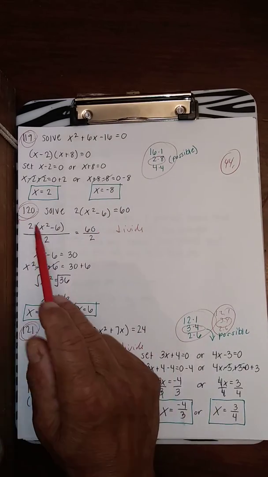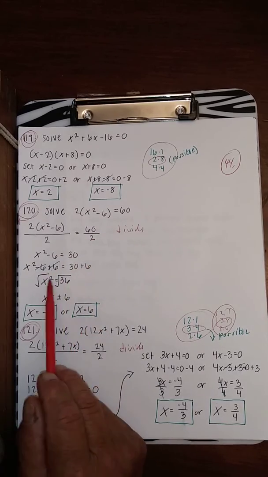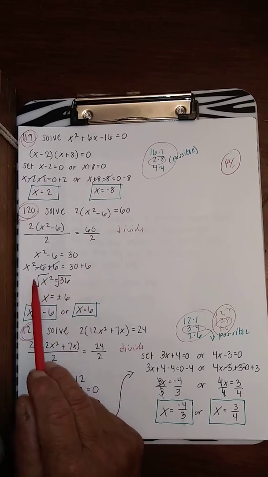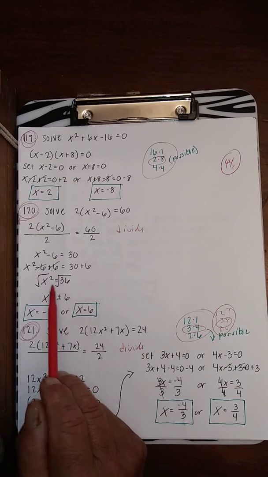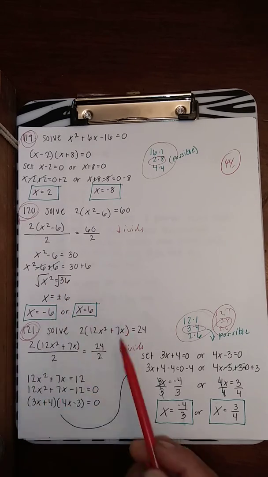This one, let's divide first by 2. This is gone, so we have 30. Now let's add to both sides. We get 36. And the square root of x squared and the square root of 36 is going to be plus or minus 6.